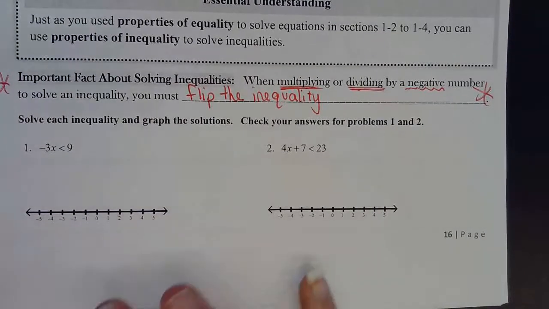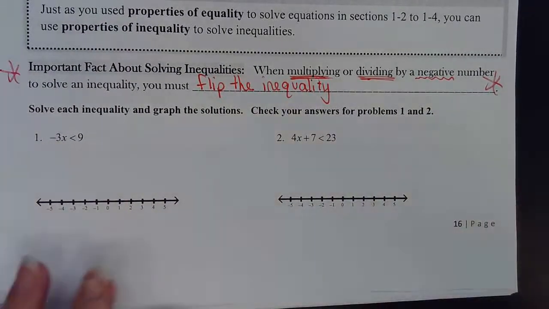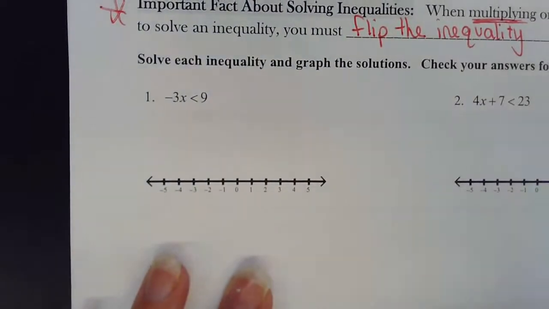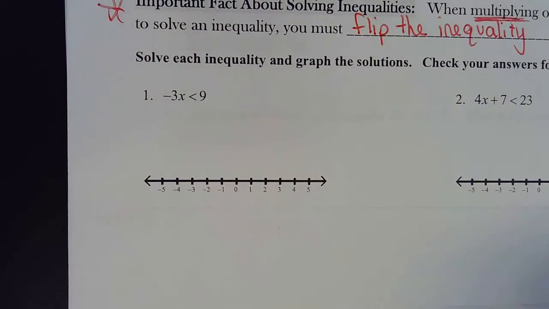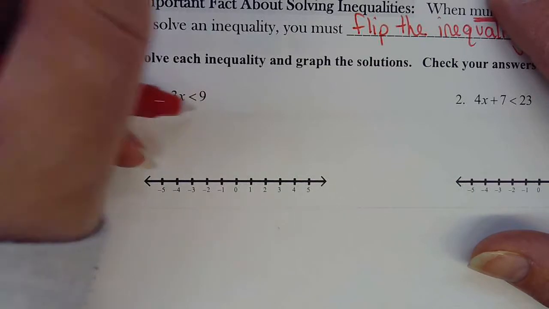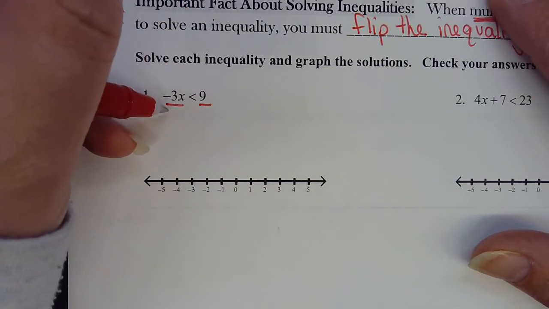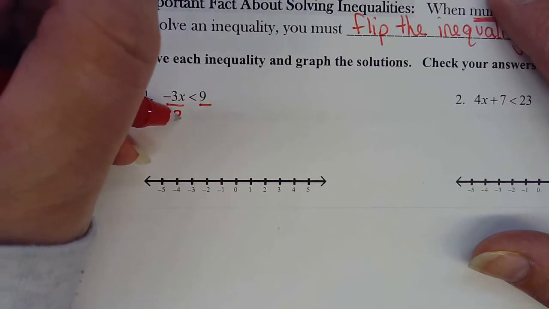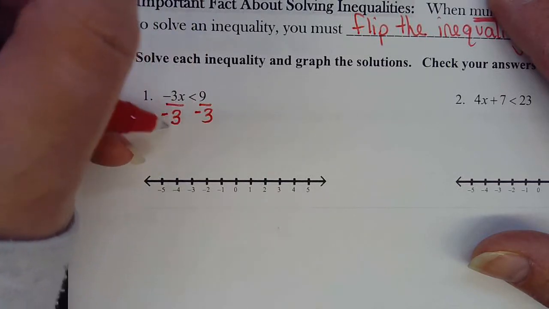So number one here, we have negative 3x is less than 9. If I had to solve for x, what would you do? We have numbers now, so we're not subtracting 9. You would divide by, because these two terms are smushed together, so it's multiplication. So you would divide by what? Okay, so do you see how you said divide by negative 3?